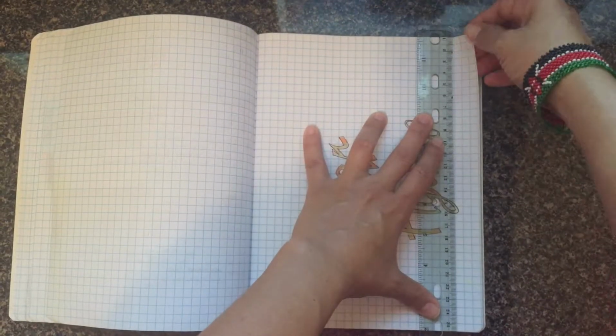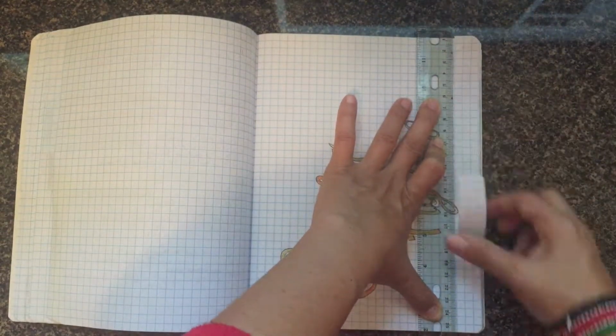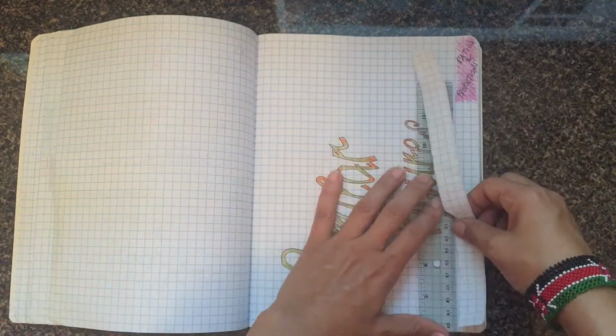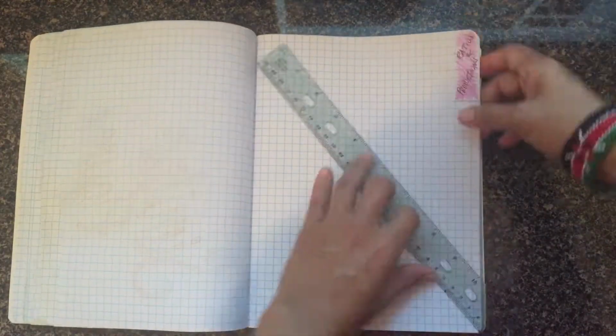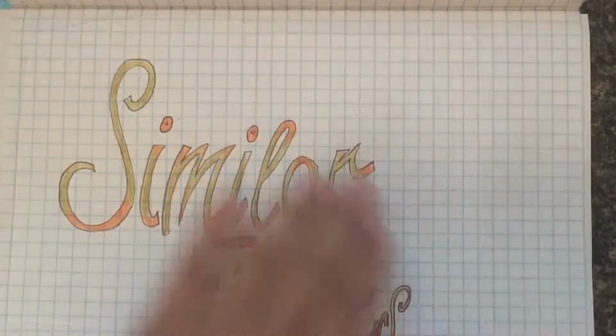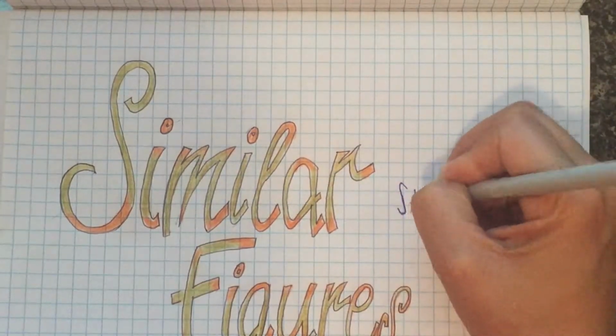And we're going to take a look at ratios and proportions. So again, you're going to make a title tab, which you're going to cut all the way to the bottom. And then your first tab is going to be called ratio and proportions. Alright, so let's take a look at what similar figures are.